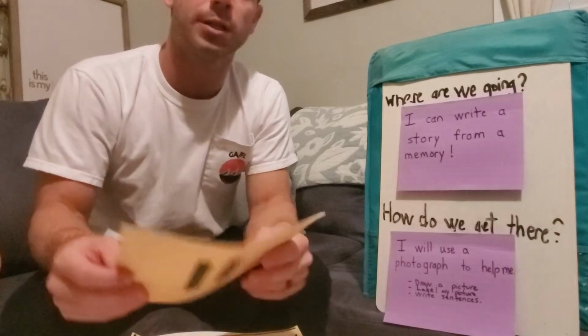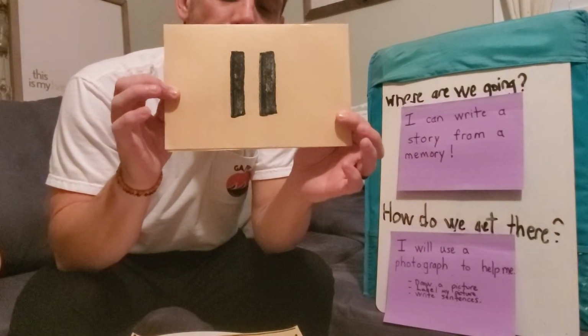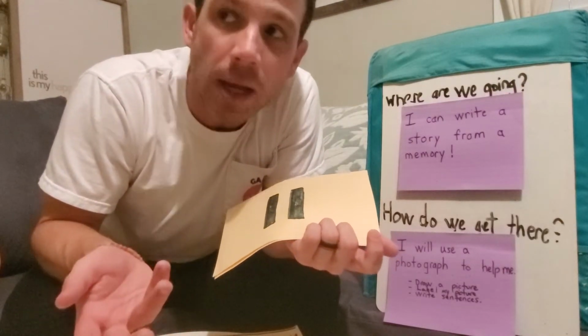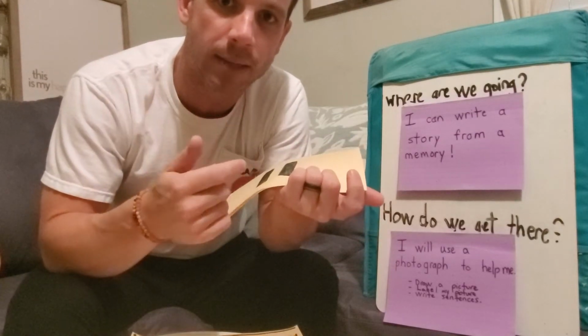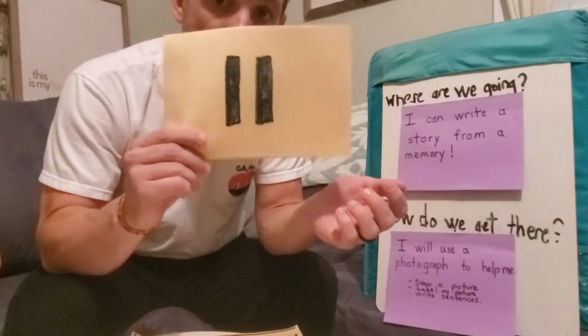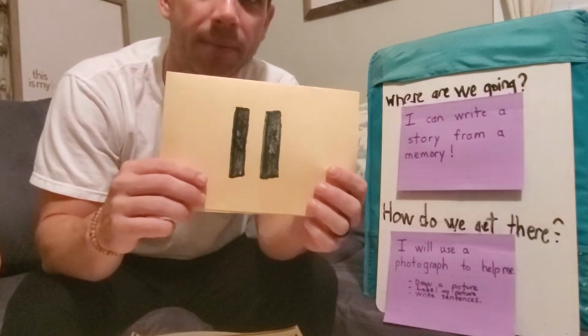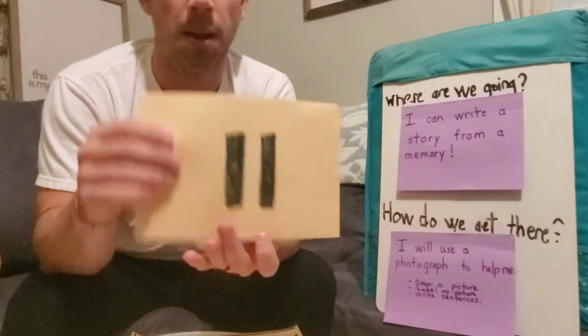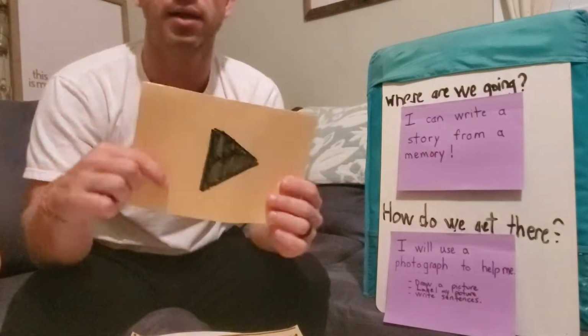So I want you guys to press pause and go find a photograph. This could be a photograph on mommy or daddy or aunt or uncle or grandma's phone. This could be a photograph that you have laying around your house. I'm gonna quickly show you guys some of Mr. Baxter's photographs. All right, so go ahead and hit pause. And when you come back and you've got your photograph that you're gonna be using today, hit play, okay?